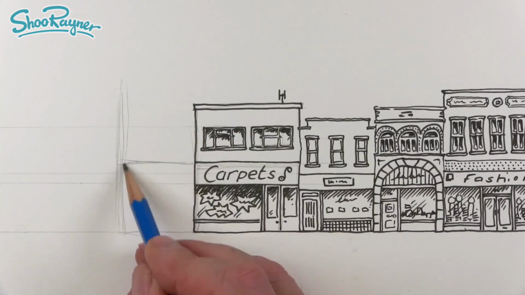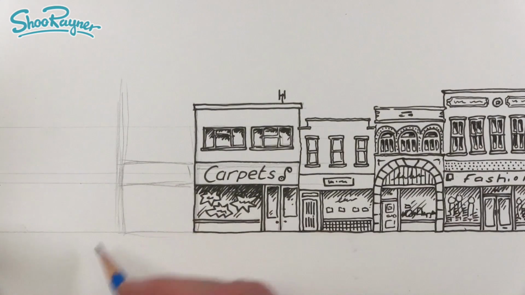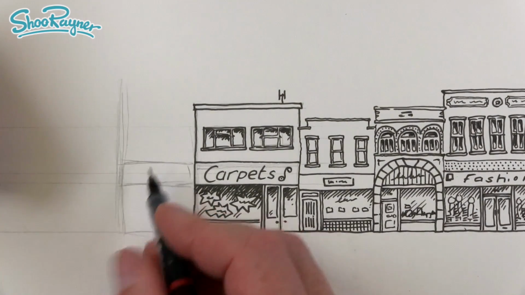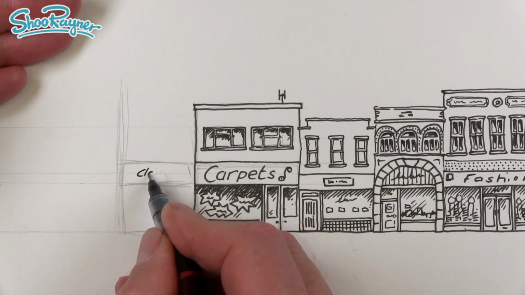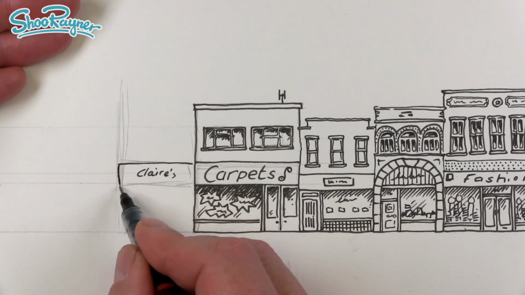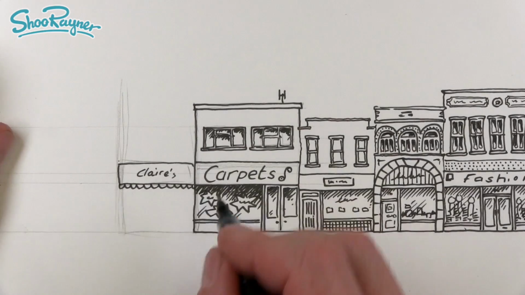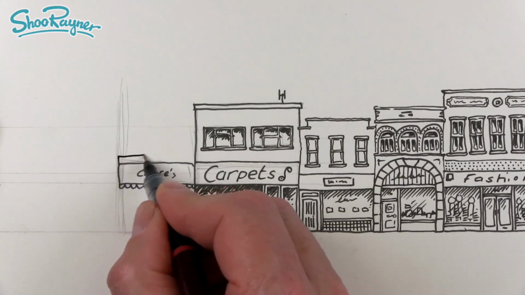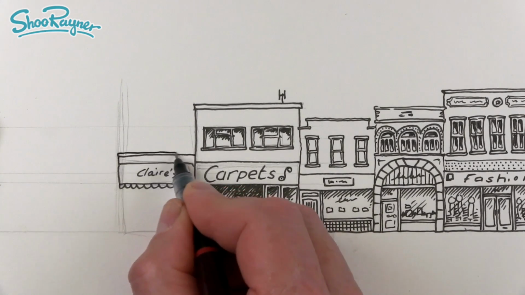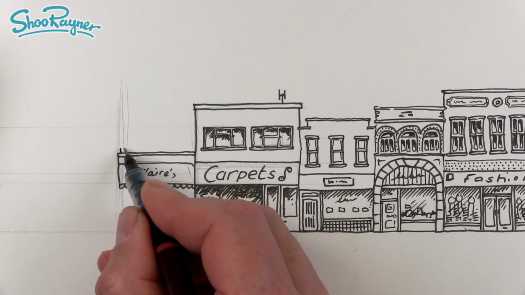And then it's going to have one of those little drop-down canopy things there. It's going to be called Claire's, probably. Claire's. And that's going to come down there like that with a little scalloped edge. I think, well, yeah, let's go up a little bit and then across. I think the whole thing about a boutique is, you want to make it twee or cute, I don't know.